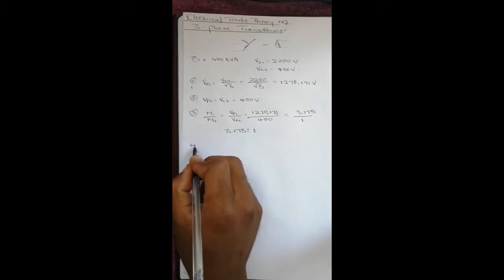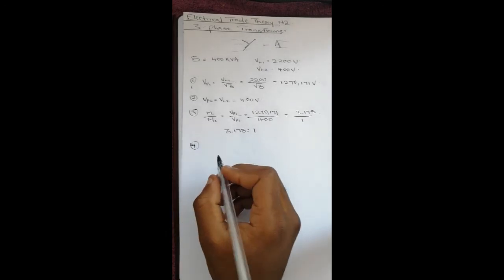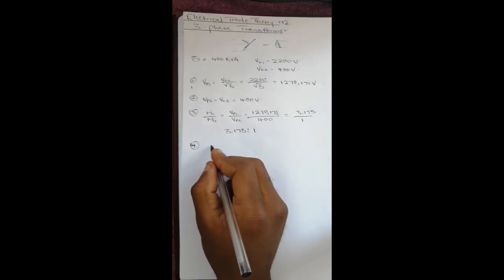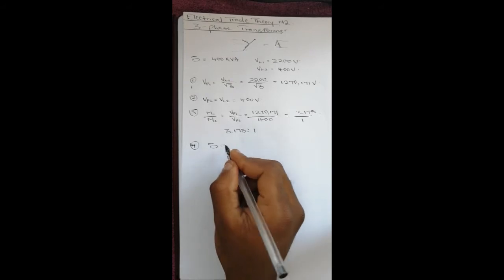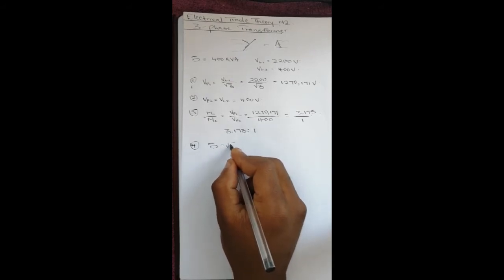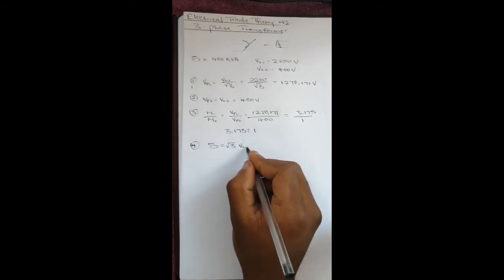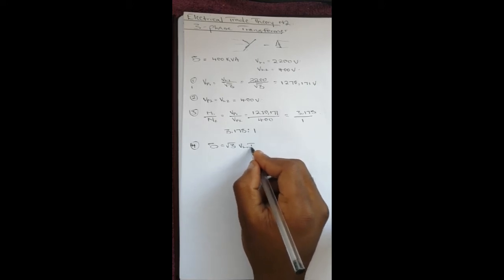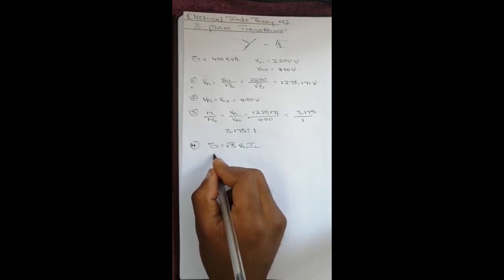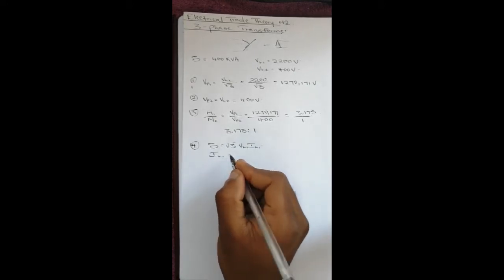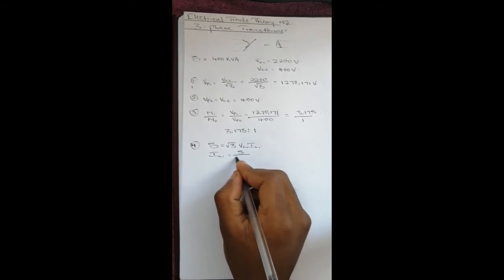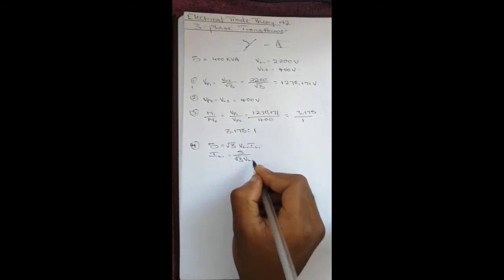Then number 4 says calculate the primary line current. To do that, we'll use the apparent power formula, which says apparent power S equals square root of 3 V line 1 I line 1, making I the subject of the formula: I line 1 equals S over square root of 3 V line 1.